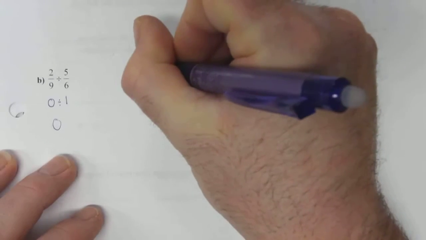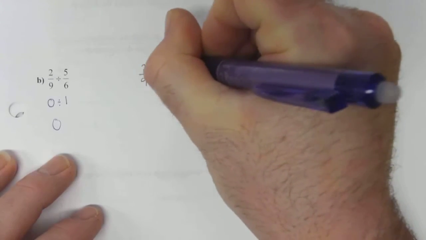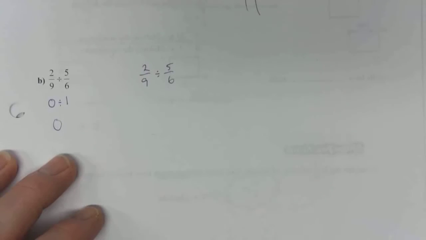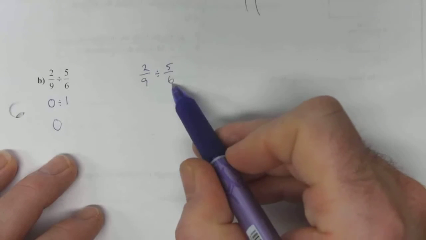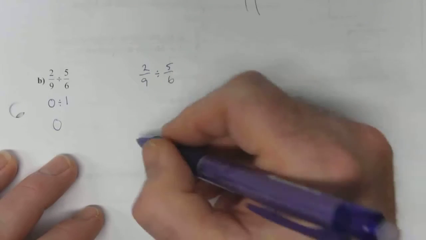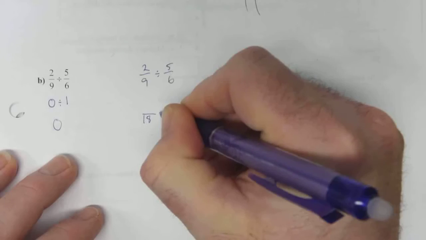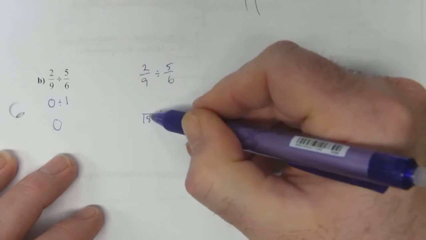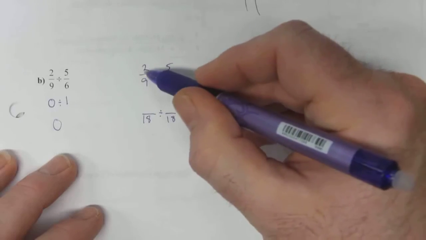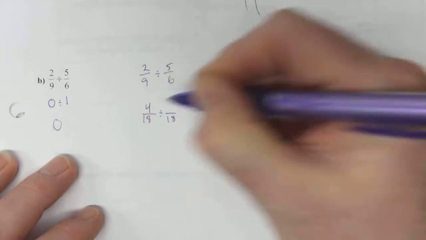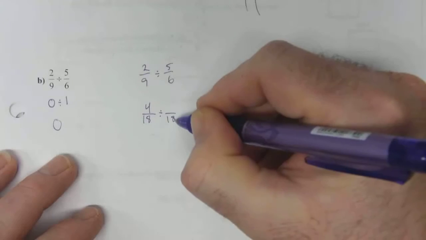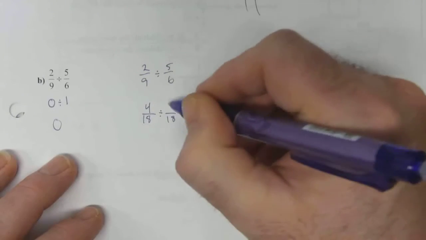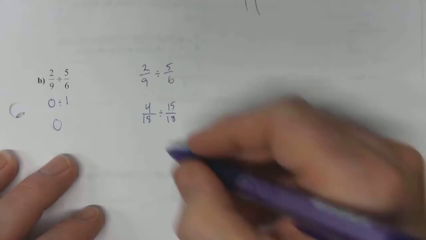So 2 over 9 divided by 5 over 6. Let's do the actual calculations. I'll use the common denominator technique first. In this case, with the numbers 9 and 6, I'm going to go to 18. So I'm going to say something over 18 divided by something over 18. 9 times 2 will give you 18, so 2 times 2 will give you 4. 6 times 3 to go to 18, so 5 times 3 is 15.